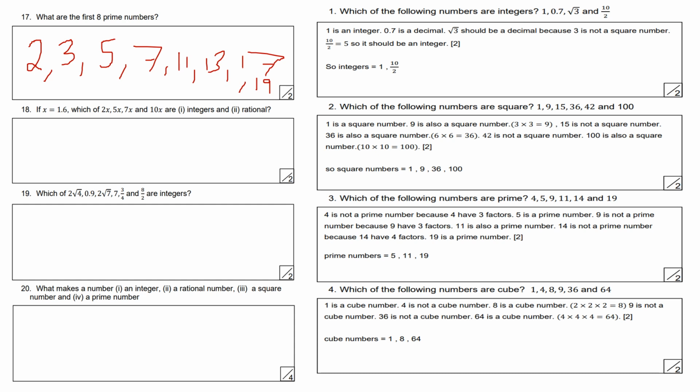Okay, question 18. If x equals 1.6, which of 2x, 5x, 7x and 10x are integers or rational? Well, 2x means 2 times x, so it's 1.6 times 2, which is 3.2. That's rational because it's a decimal, but it's not an integer because it's a decimal. So I'll put R for rational. 5x is 5 lots of 1.6. That gives you the answer of 8. So 8 is both an integer and rational.